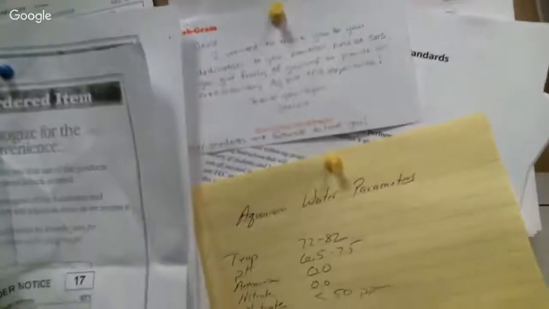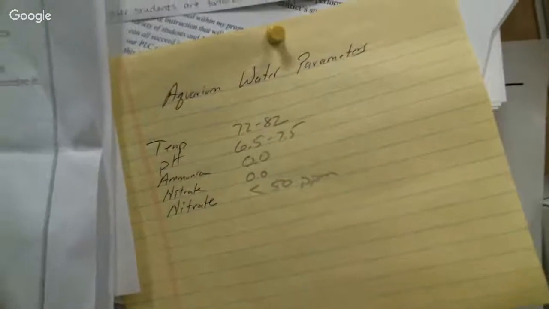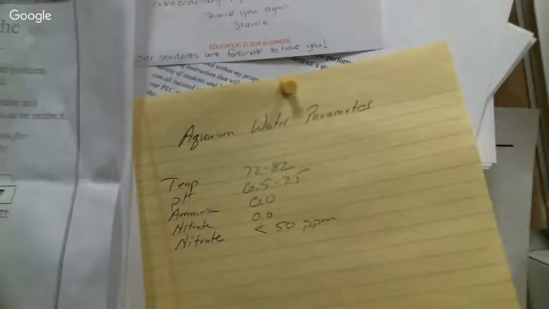As I move back here, these are some of the ideals in terms of the water specs. I'm ordering test kits so I can keep track of temperature, pH, ammonia, nitrates, nitrite, and dissolved oxygen levels, all of the essentials for water quality in aquarium use and fish growth.